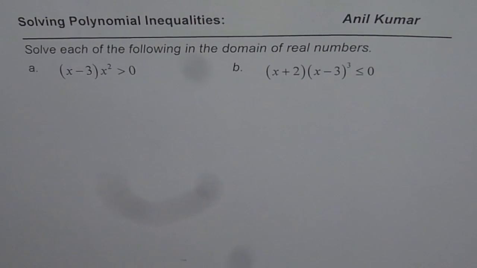I'm Anil Kumar, and in this video we will solve inequalities using the graphing method. The question here is: solve each of the following in the domain of real numbers. The method has not been specified, so you can use any method of your choice. I will use the graphing method in this particular video, and in other videos we'll discuss different alternatives.